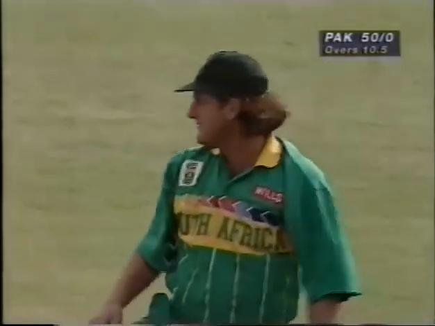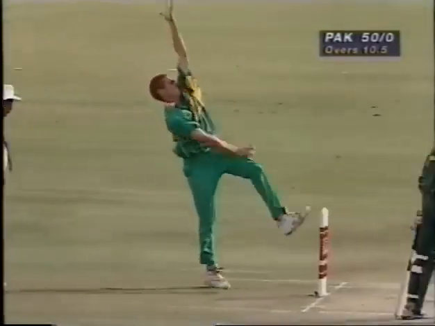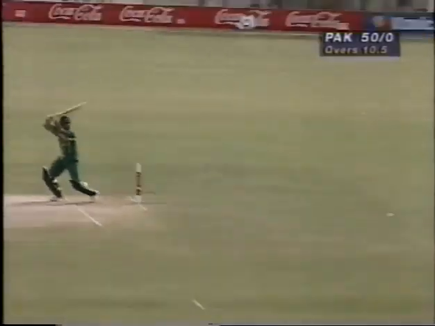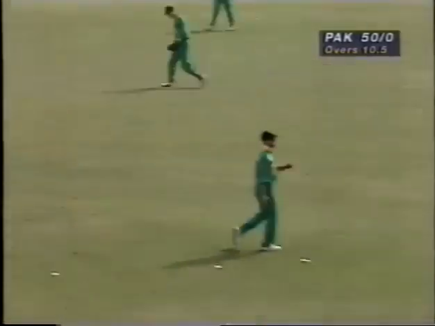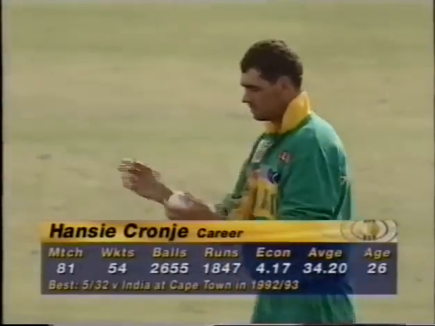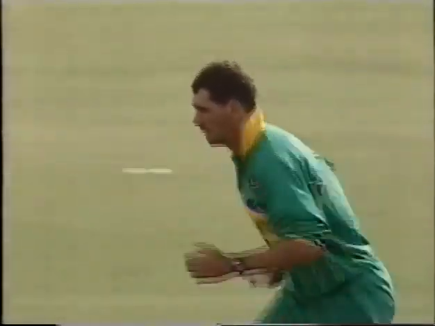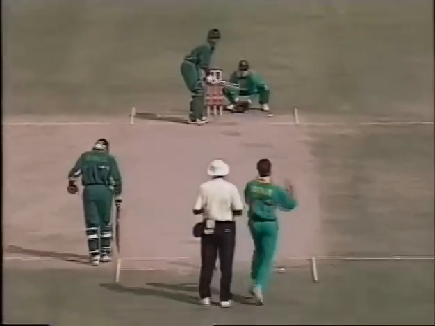That was a magnificent shot, and Brian Macmillan, one of the best fielders in the South African side, even he couldn't do much about it. There it was, bisecting the field, there wasn't much gap between the two fielders there, and even the third man couldn't stop it. It's a good record for Hansi Cronje, part-time bowler, economy rate just over 4.